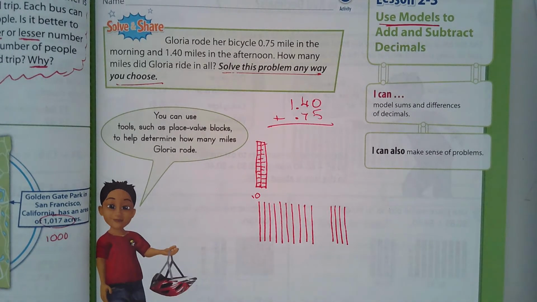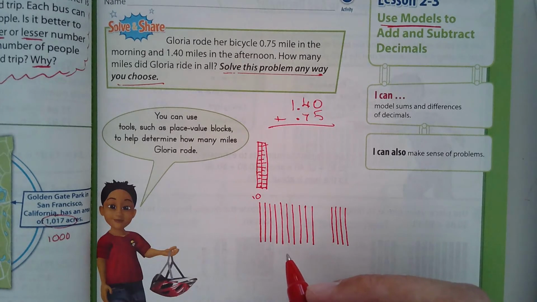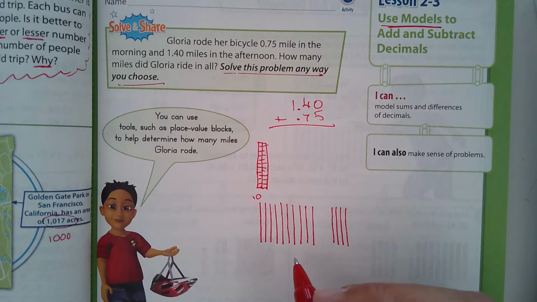So that's 1.4. And then she rode 7.5 miles. So, I'm sorry, 0.75, thank you.